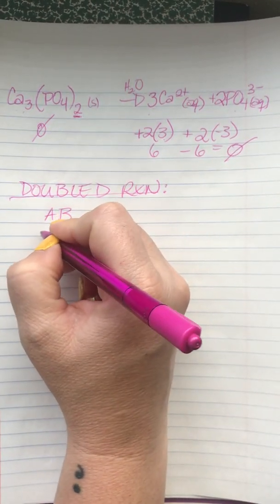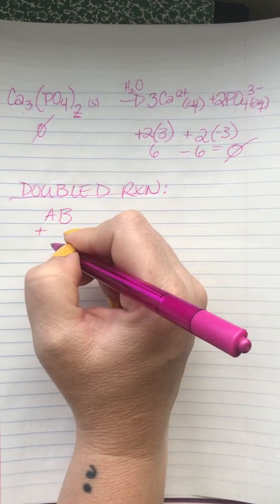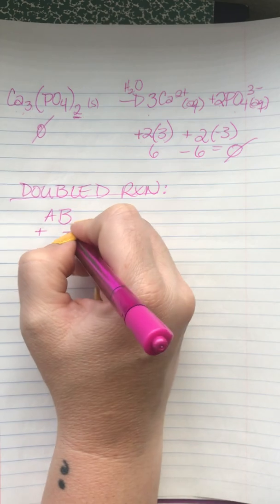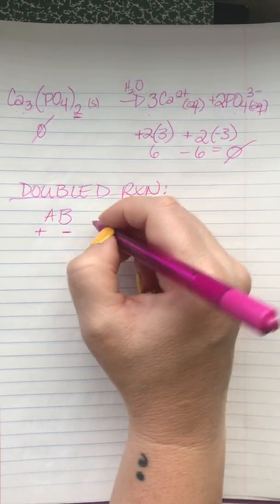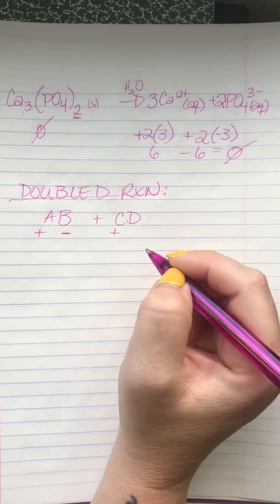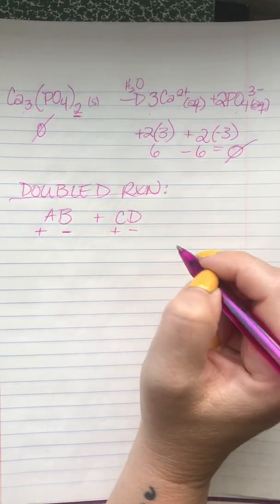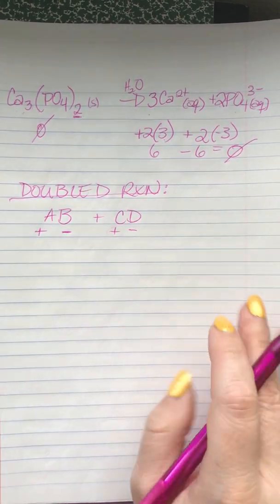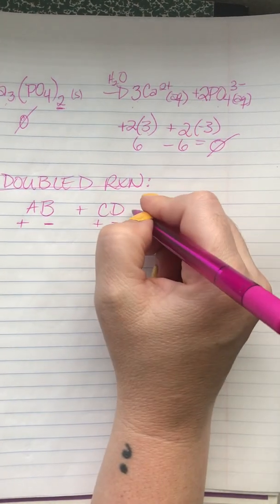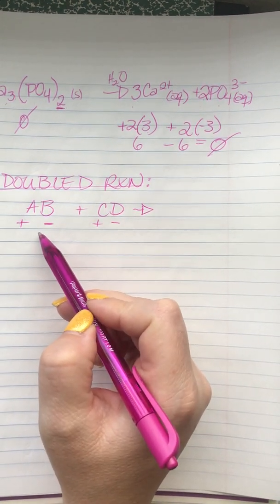So here A is going to be a cation, right? The first guy that we write in the ionic compound will always be a cation. And B is an anion. And we're mixing it with CD, which is also an ionic compound. C also cation, D also anion, right? And what happens in this double displacement reaction is these guys change partners, right?